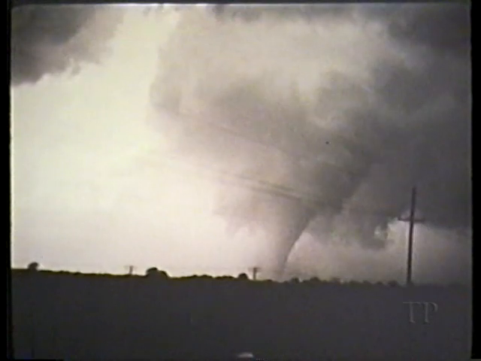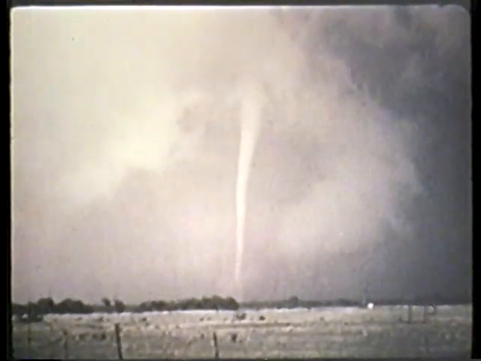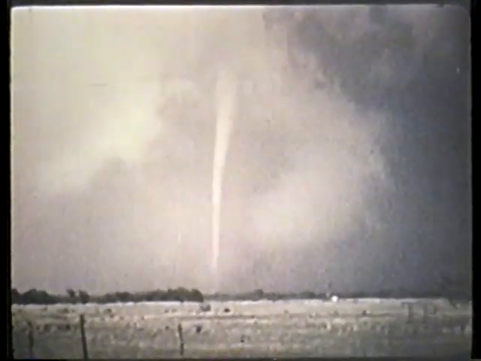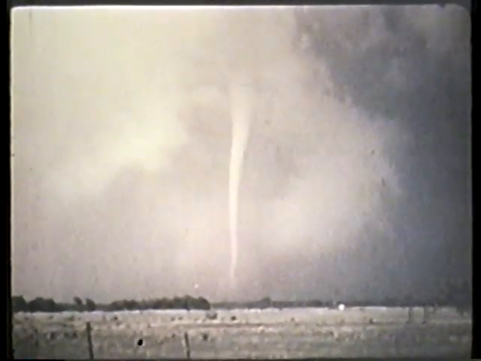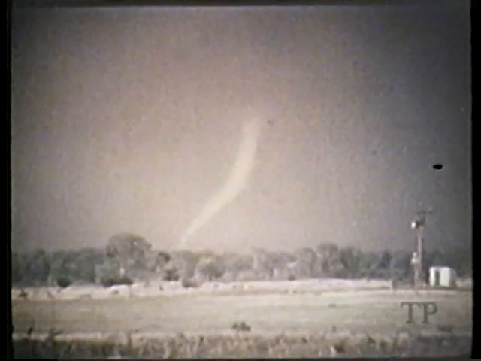This one stays on the ground for another 15 minutes. Here we see it near the end of its life. It shrinks into the rope stage, yet it is still destructive. Even as we watch it, it levels a farmhouse hidden in the trees 2 miles away.